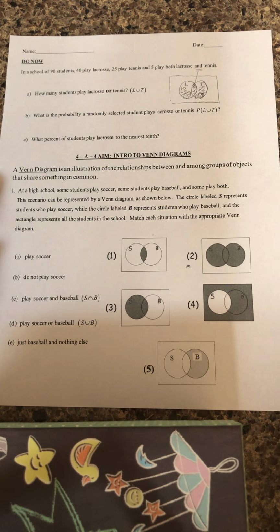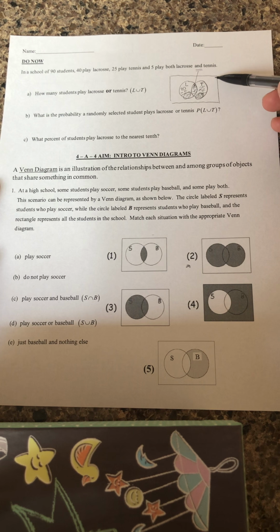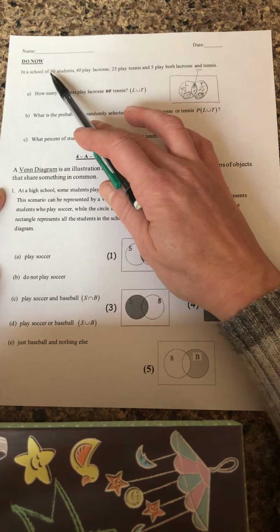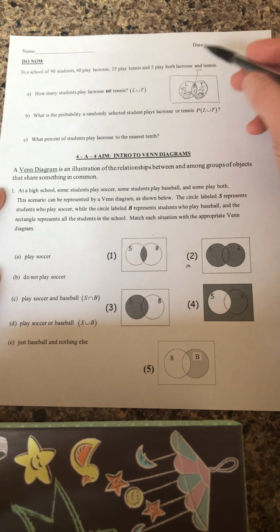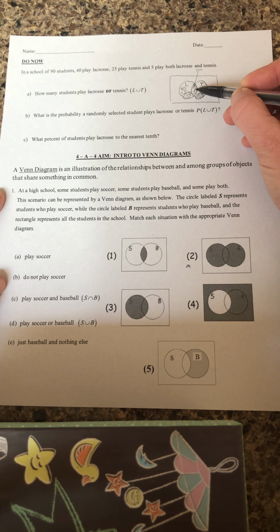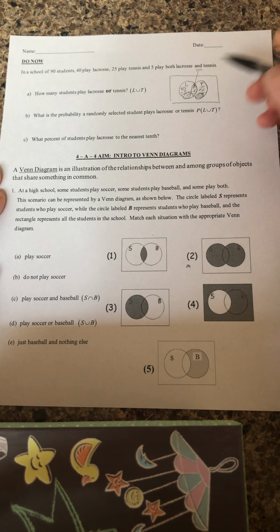All right. Now also you're going to be putting a number in on the outer edge of the circles inside the rectangle. And that would be this to account for the students that don't play lacrosse and also don't play tennis. So notice that there were a total of 90 students in this particular school. So right now we have 35 plus 5 plus 20, right?